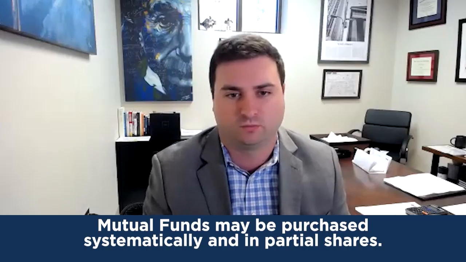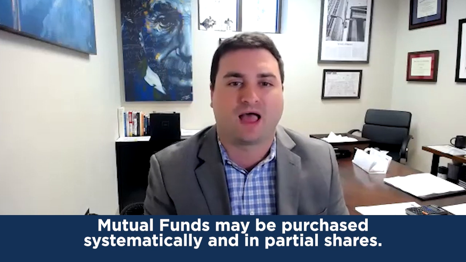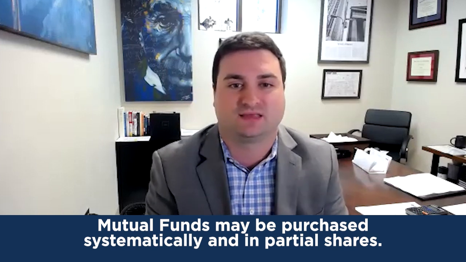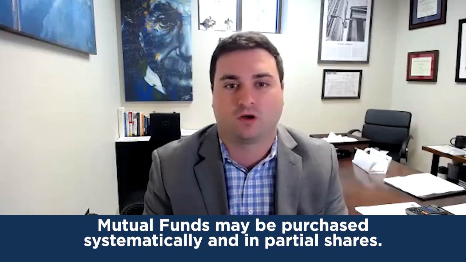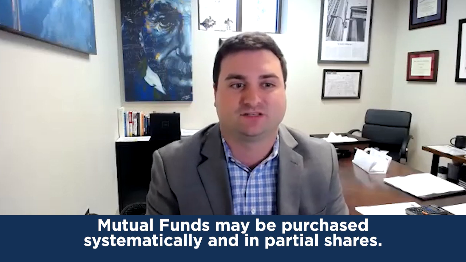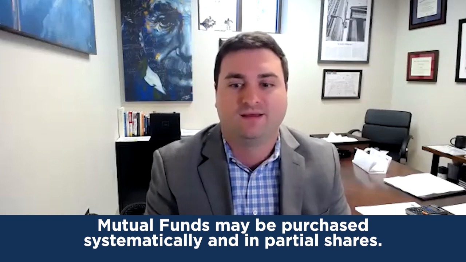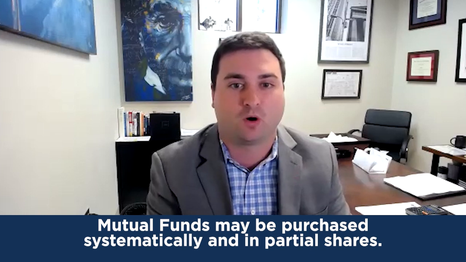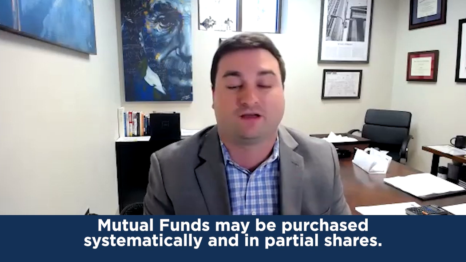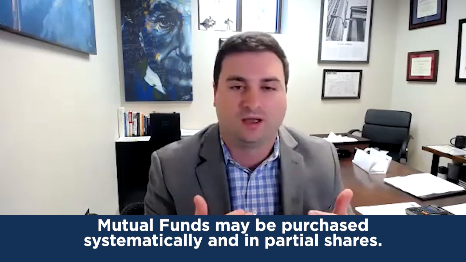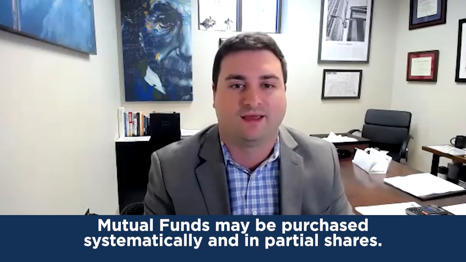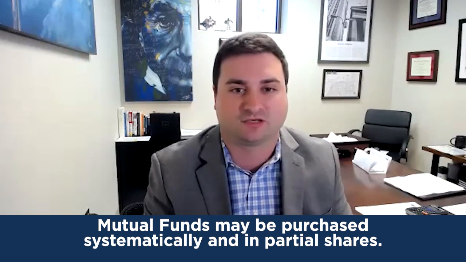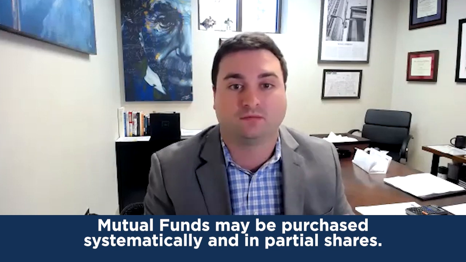or quarterly or whatever it may be, you can buy mutual funds systematically. You can set that up so that it automatically processes. That's a nice feature that ETFs don't have. They don't offer that. And with mutual funds, you can also buy partial shares. So if you have $500 that you're contributing once a month, once you set up that transaction, the mutual fund can buy partial shares.